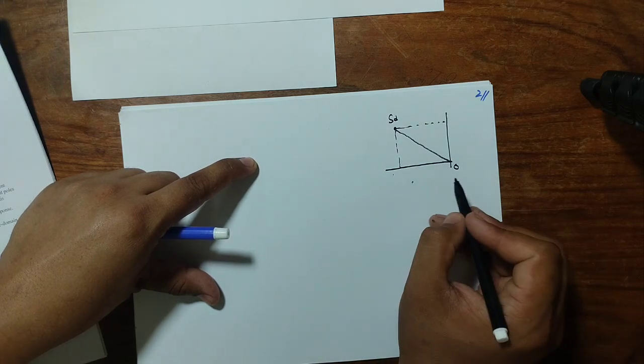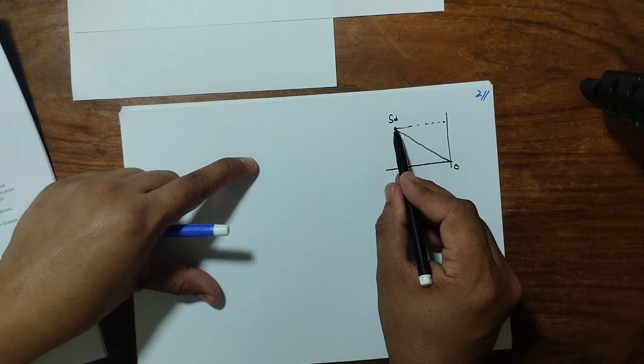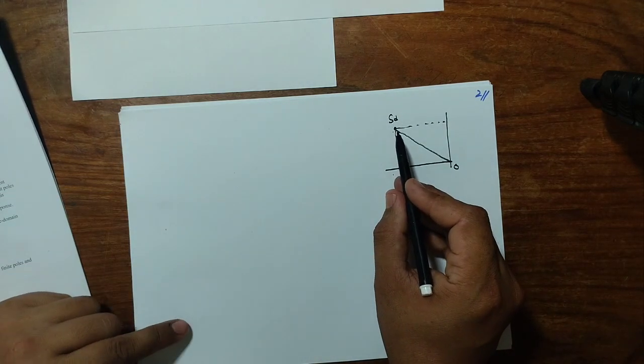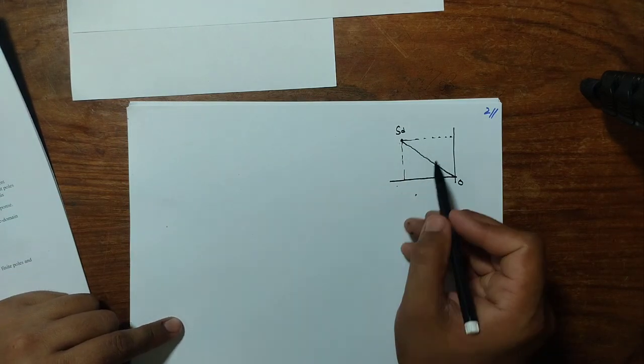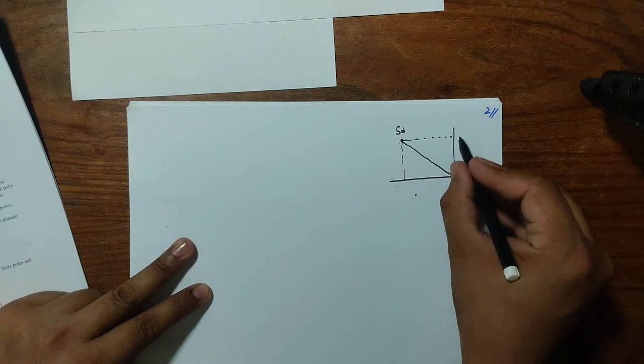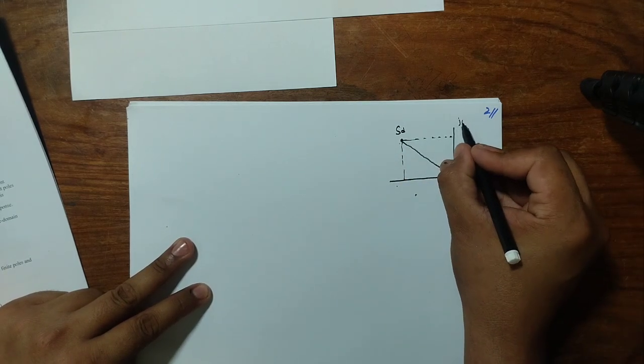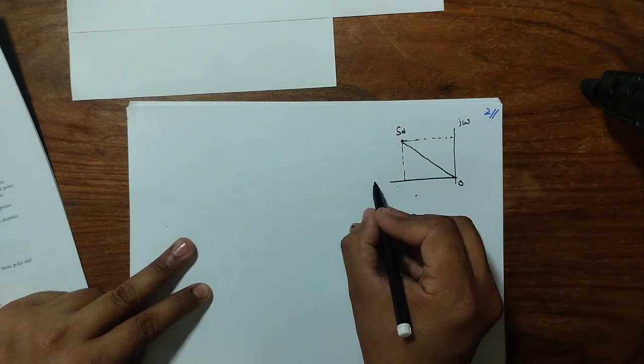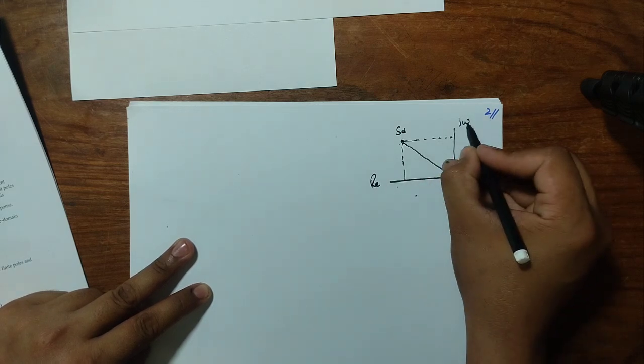So now in this example, we can see that we have a desired point SD on the S-plane. In this S-plane, our desired point is SD, and it has a certain magnitude on the real axis, and it has a certain magnitude on the j omega axis. So in this case, we have a real part and we have an imaginary part.